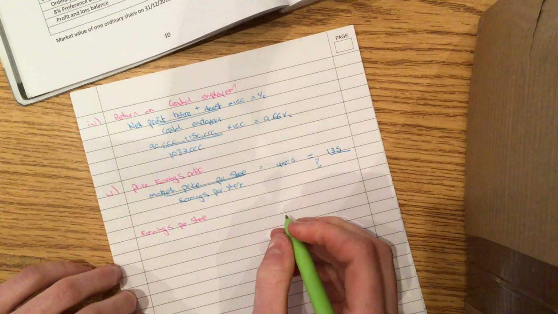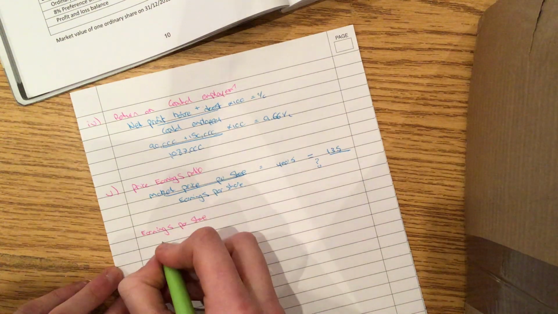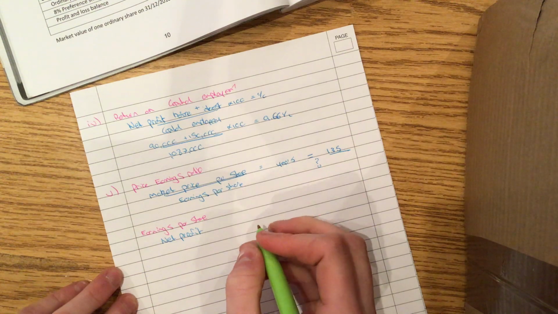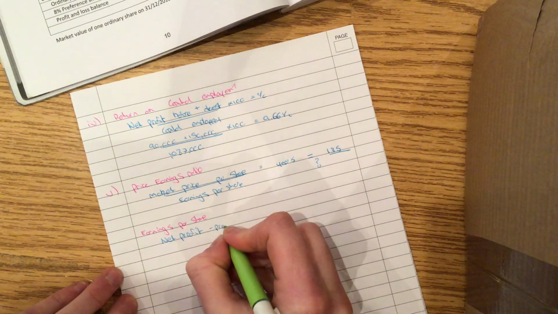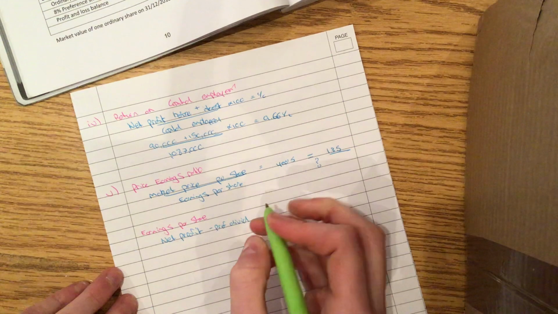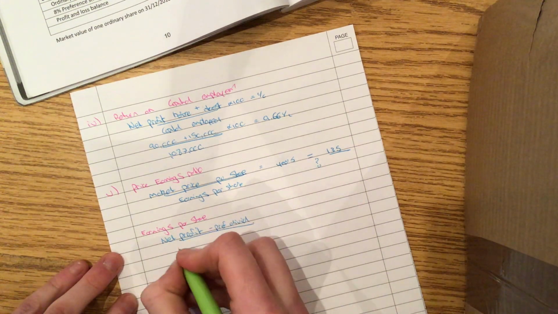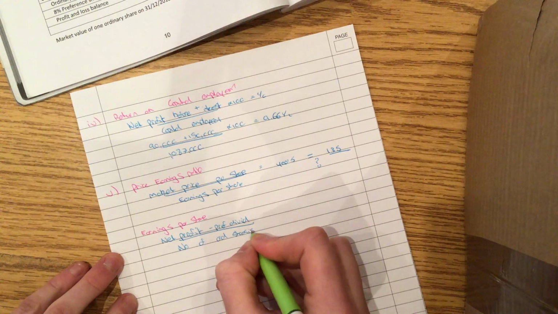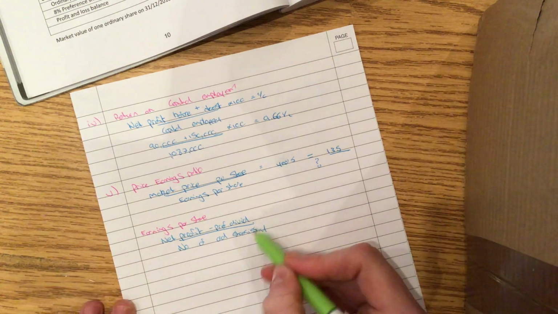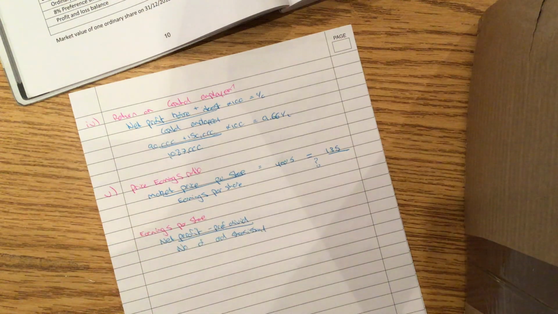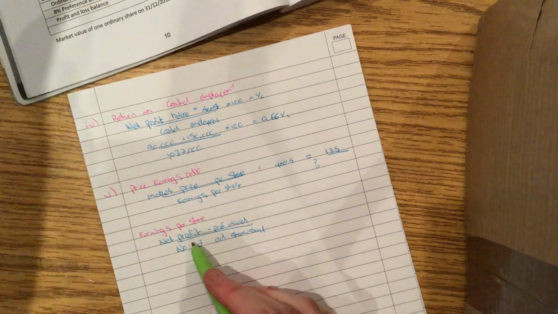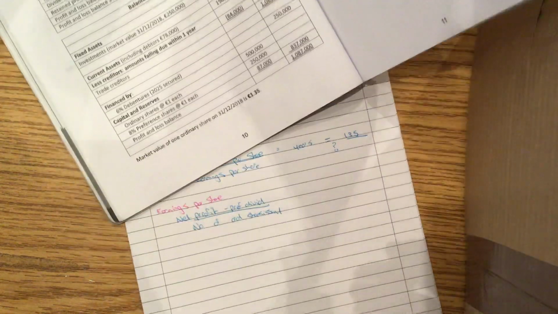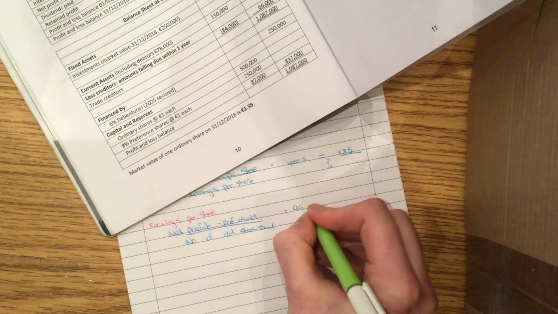Net profit. We all know what net profit is. Minus preference dividend, all over your number of ordinary shares issued. And we don't have to multiply this by 100 because this is literally just a division, okay? So the net profit, standard enough, we know where it comes from, right? Net profit, 90,000, okay?